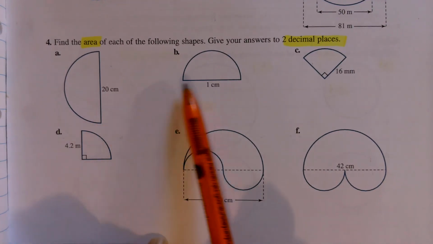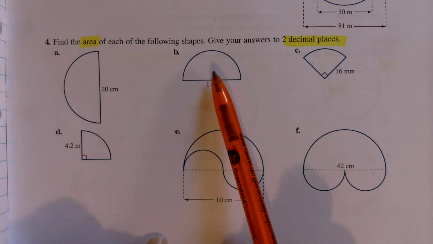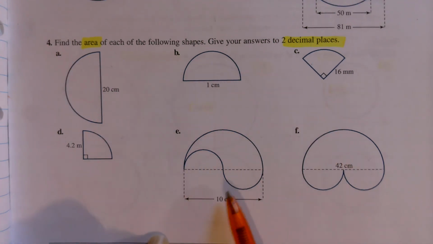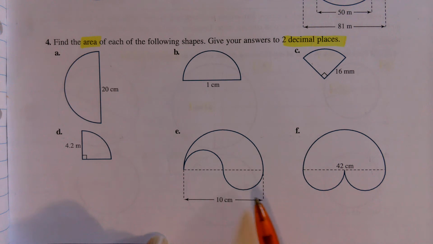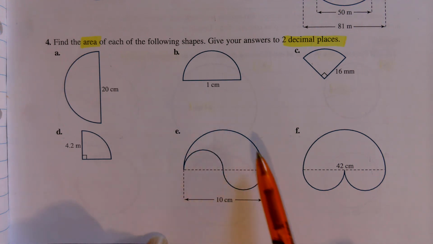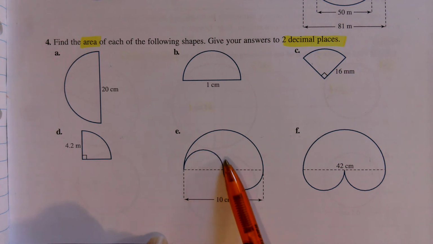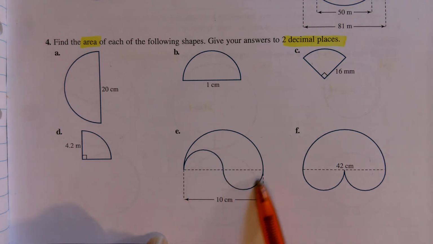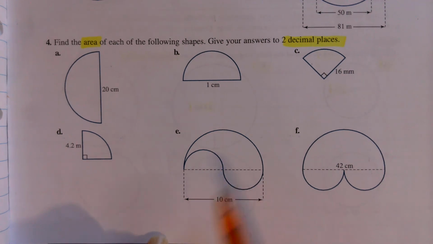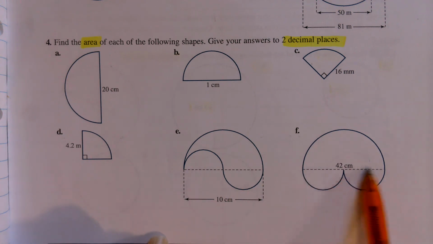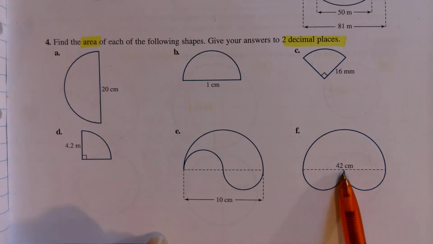Okay, these are just fractions of circles, so half circles, quarter. Now this one's a bit more difficult because you have bits and pieces where you have to calculate. So you've got a half circle here, and then you've got this part here to work with as well. Another one here, we've got the half circle, and these ones are 2 circles that are half the size of the original.